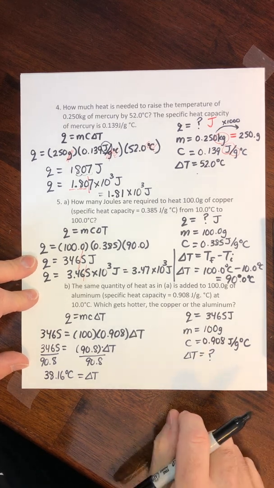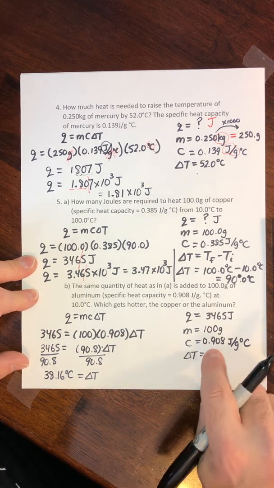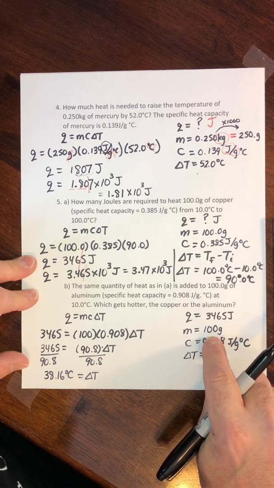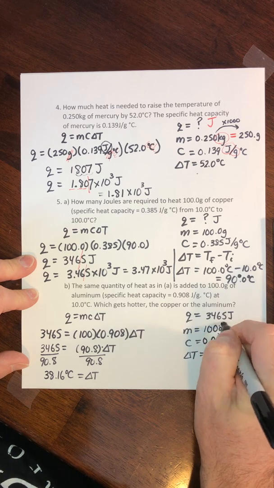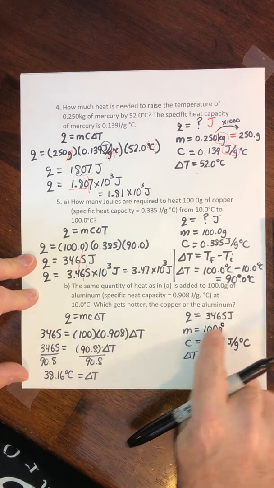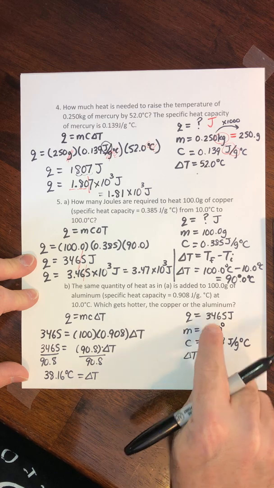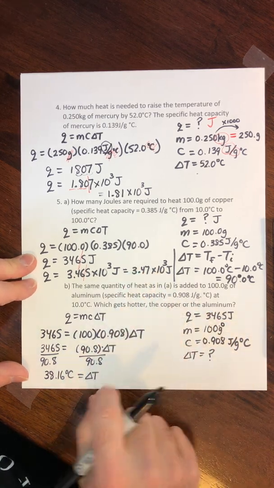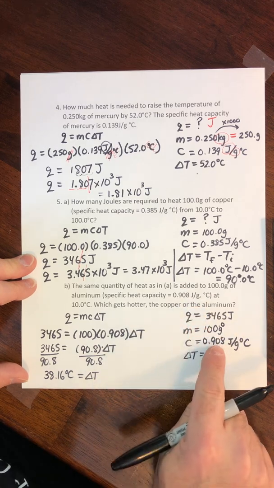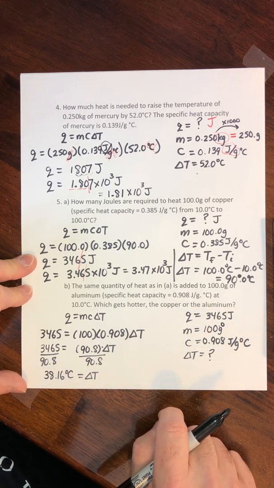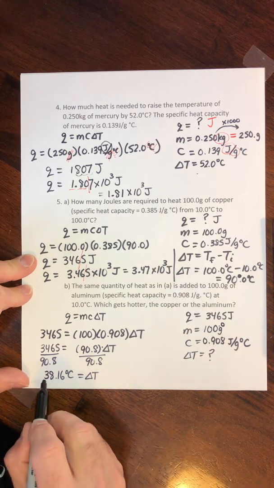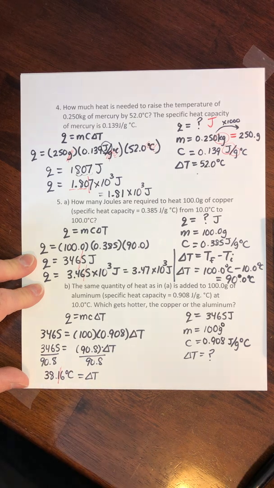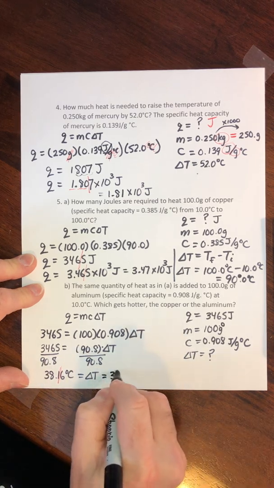Now, a couple of things. Let's do sig figs. 0.908 has 3 sig figs. The 100, oops, I left out my 0.0, that was sloppy, has 4 sig figs. And the 3465, even though I have it written with 4, should only have 3. So 3 sig figs, 4 sig figs, 3 sig figs. The answer has the least, which would be 3. So the 38.16 should be rounded off to 3 sig figs. So that'll give me 38.2.